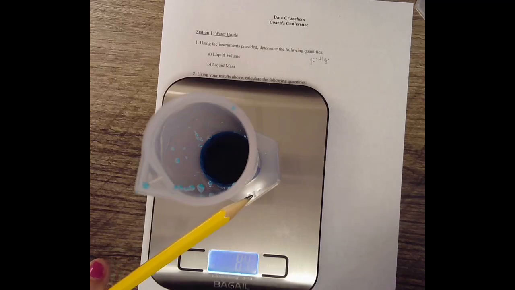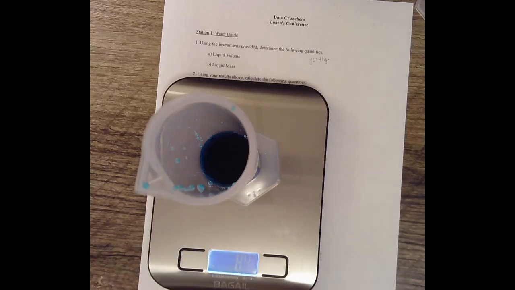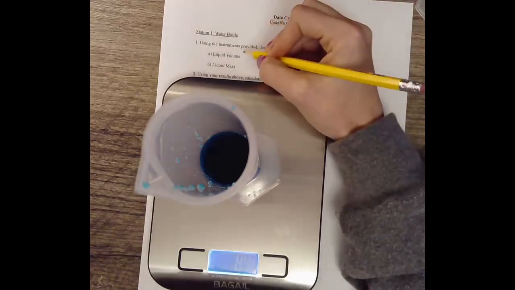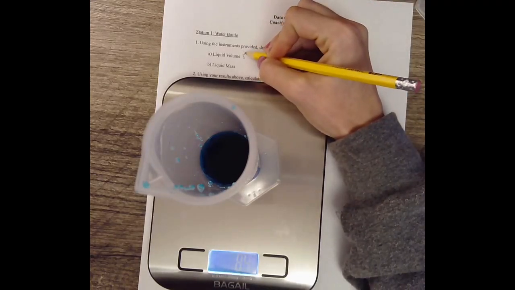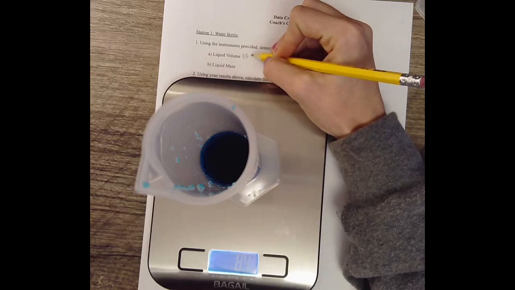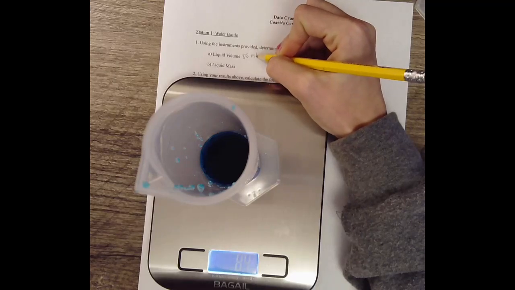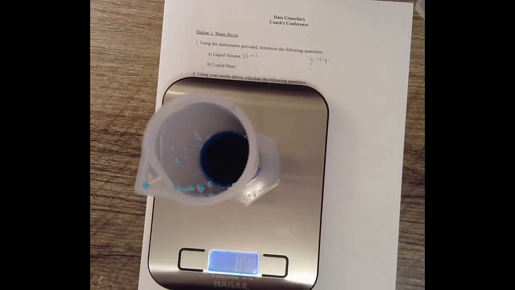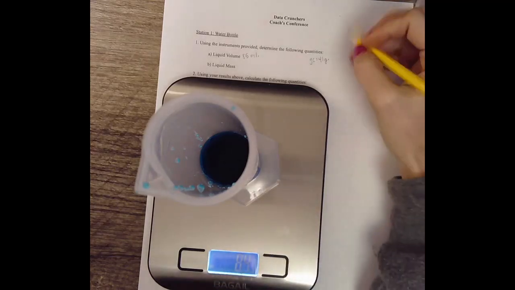So mine goes a little bit above 85, but it doesn't go to 86. So I'm going to keep it at 85 milliliters. That's the liquid volume. That's how much space it's taking up in the graduated cylinder. And the grams is 84 grams.